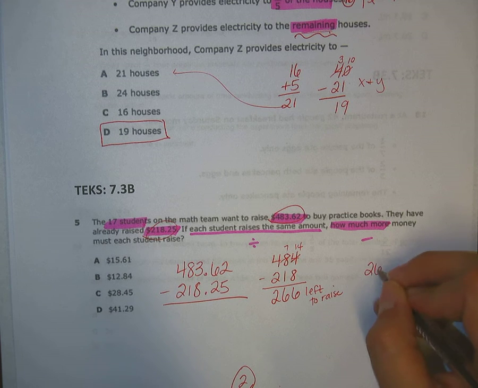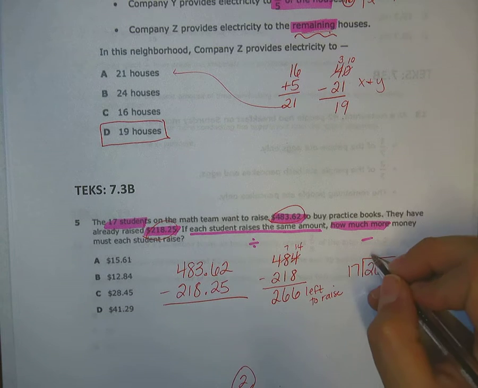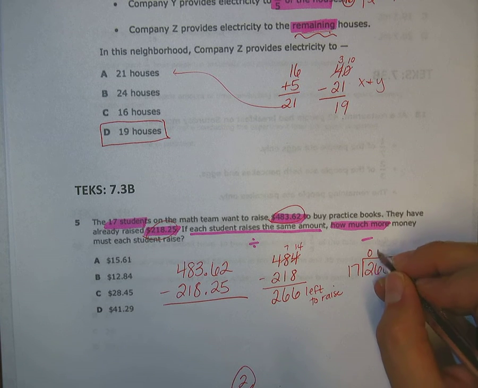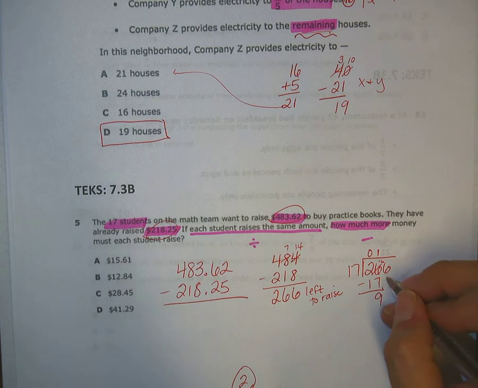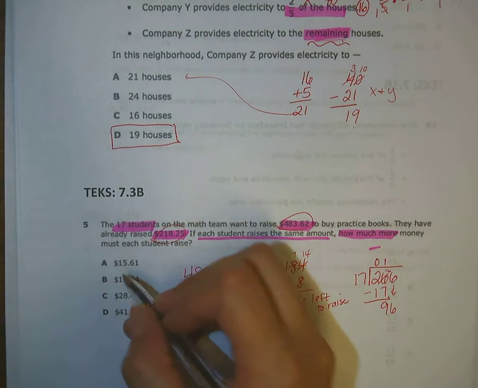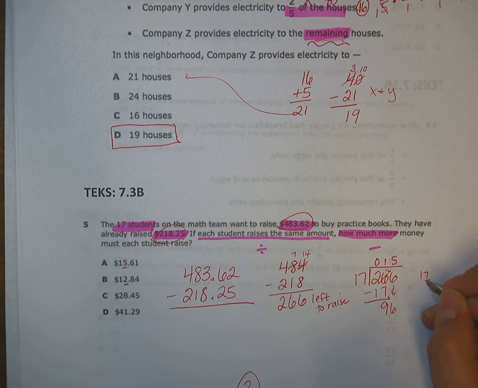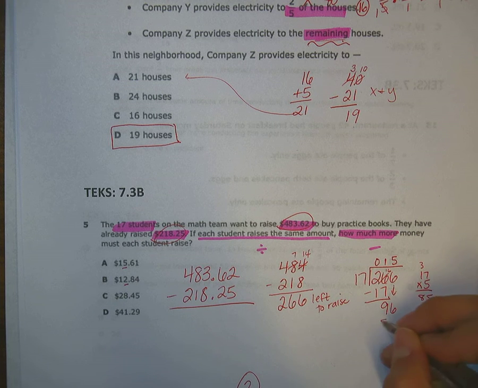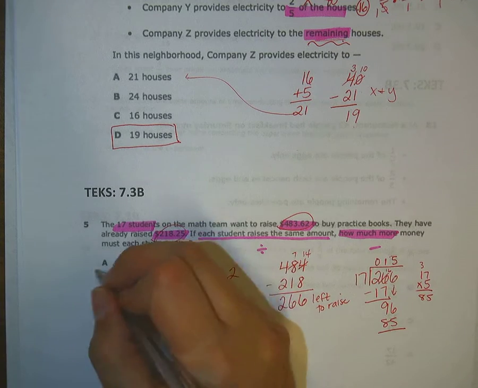So 266 divided by 17. Okay, 17 into 2 is 0. 17 into 26 is 1 time. Subtract, get 9. Bring down your 6. 17 into 96. Well, looking at answer choices, it's either 5 times or 2 times. And clearly it's 5 times. If you don't believe me, we can pull to the side and work that out. 5. That's 85. Okay, now $15, looking at my answer choices, is letter A.